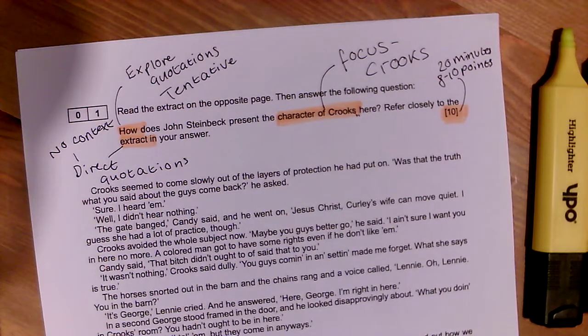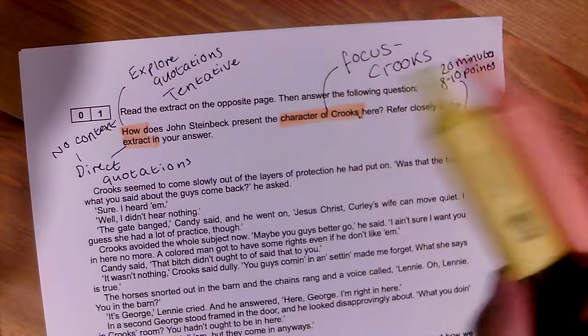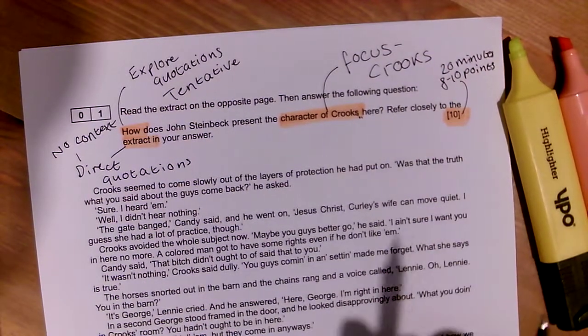I'm going to talk you through how to annotate the Of Mice and Men extract in the English Literature Unit 1 exam. So obviously you would do this in exam conditions in complete silence, but I'm just going to walk through how I would annotate, and I'm going to explain the process and how to do it. So I've got my two highlighters ready and I've got a pen and I'm ready to go.